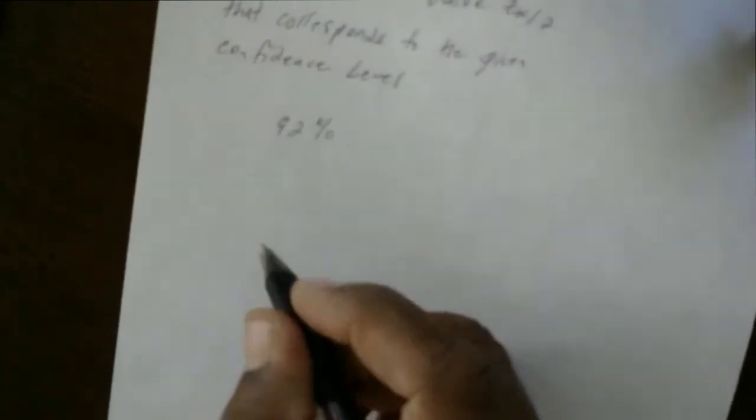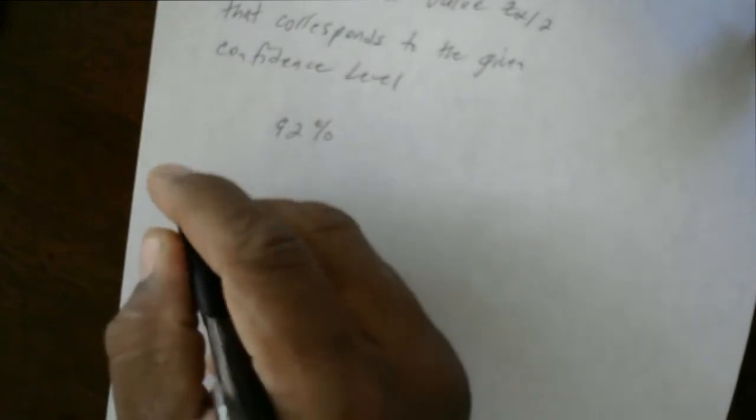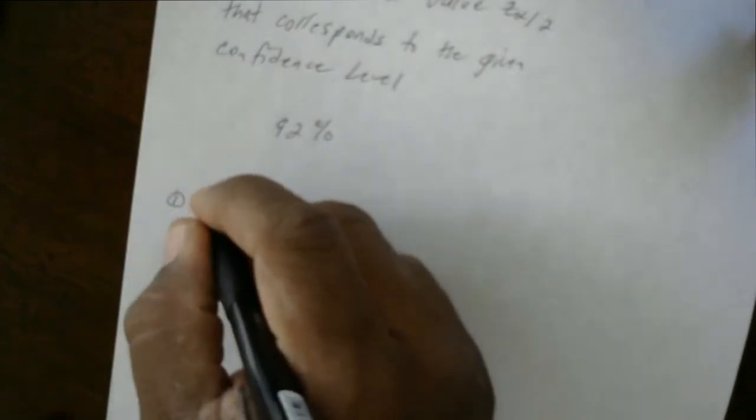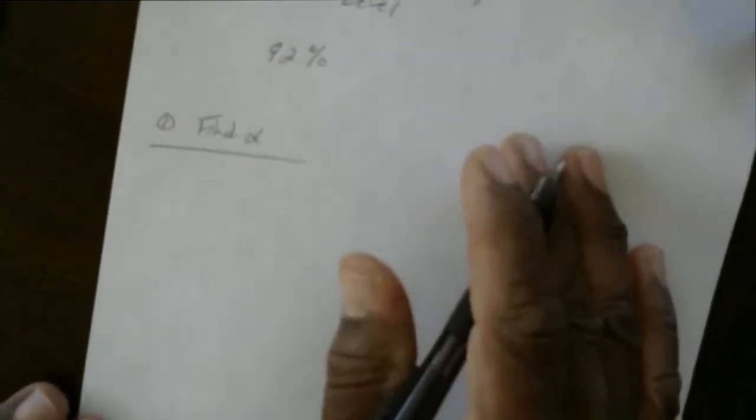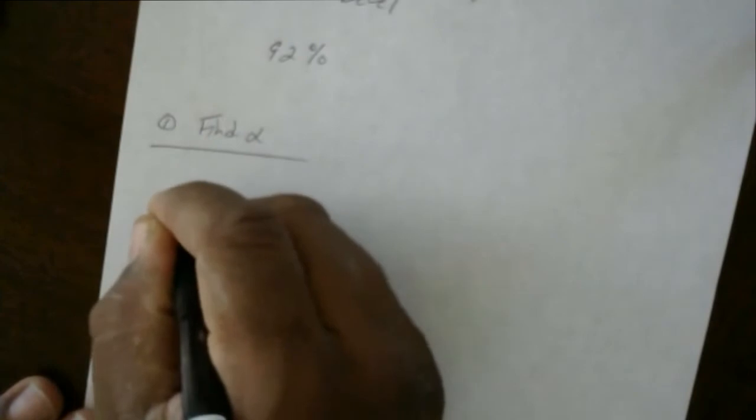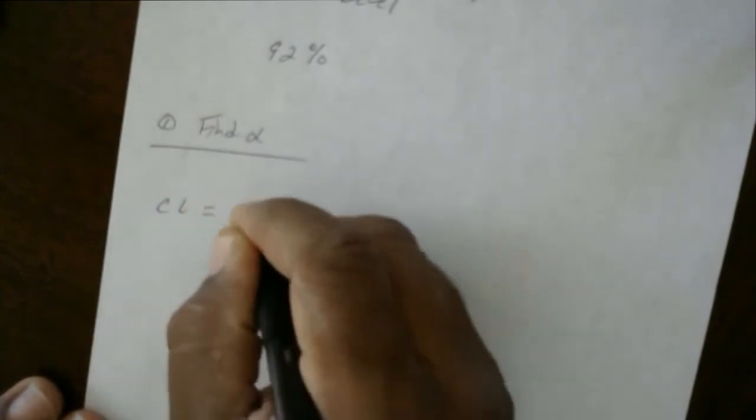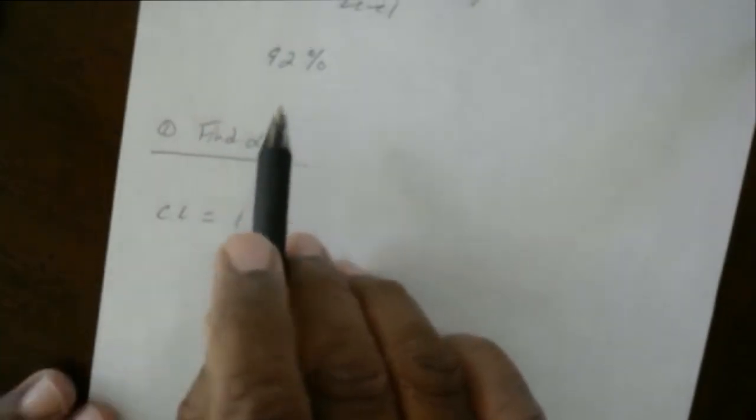So here's the first thing we're going to do. The first thing we're going to do is we're going to find alpha. Right? So remember from our formula, the confidence level is given as 1 minus alpha. And here our confidence level is 92%. So I'm going to change that to a decimal in my calculation as 0.92.